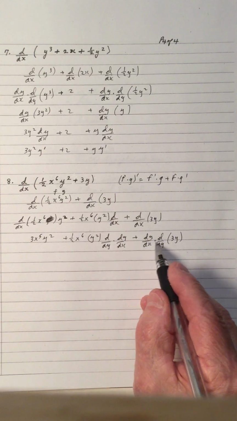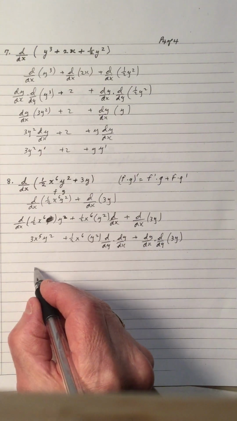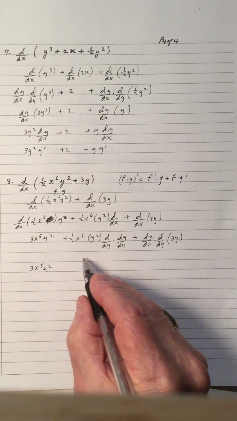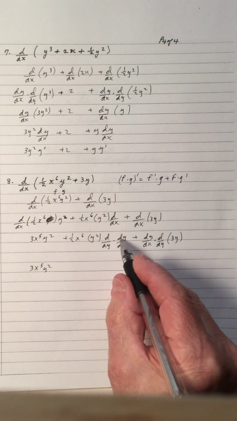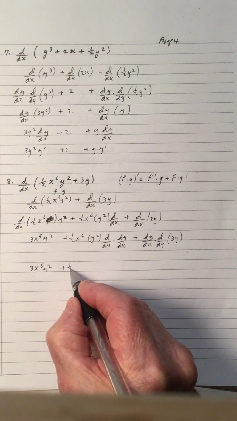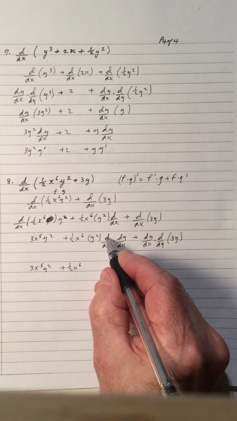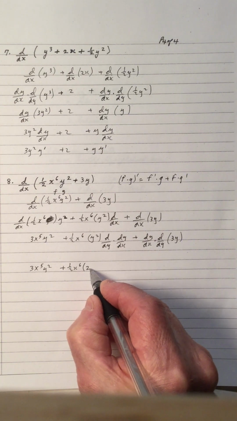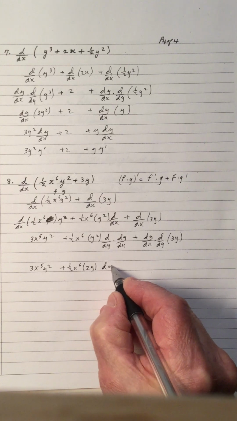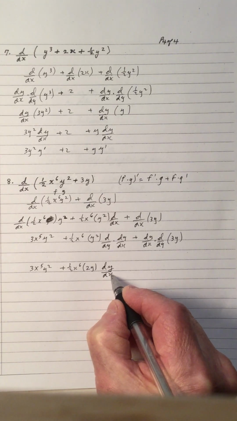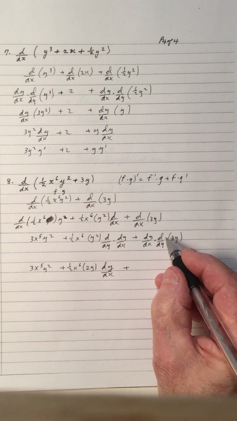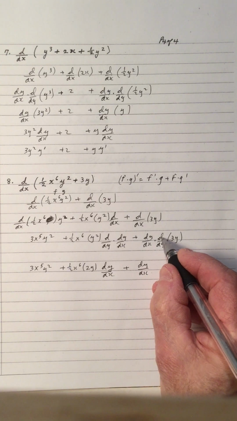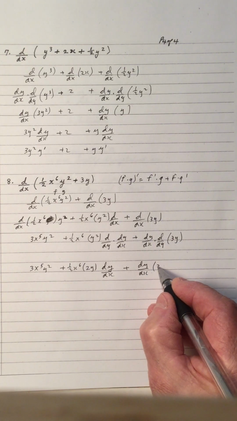It's just same as this. Now this one is already done. It's 3x to the 5 y squared, and right here I do the derivative, so it's plus, and d/dy on y squared is 2y dy/dx, plus I have dy/dx, and the d/dy of 3y is a 3.